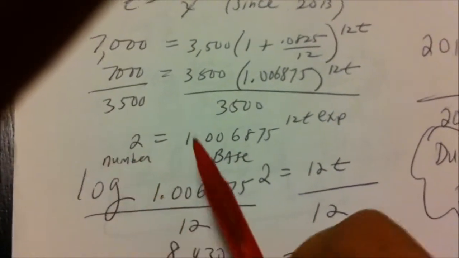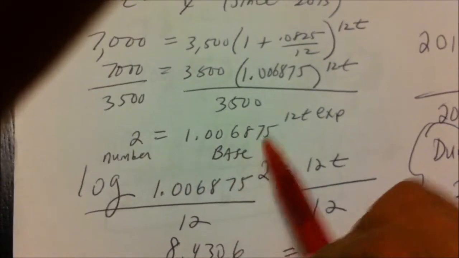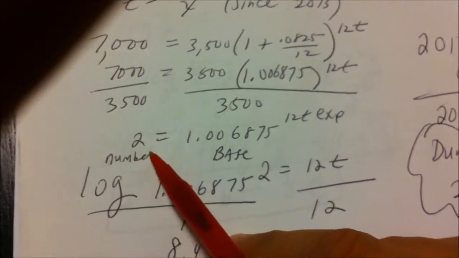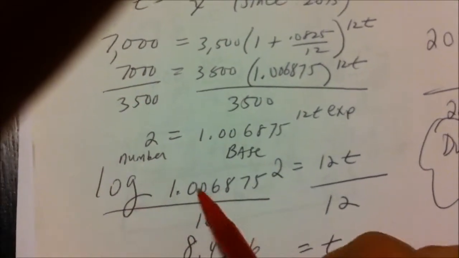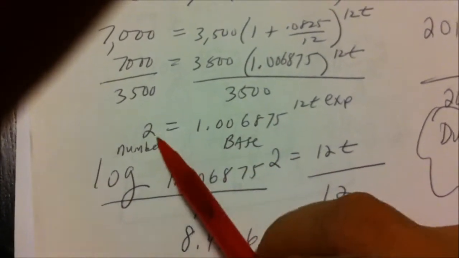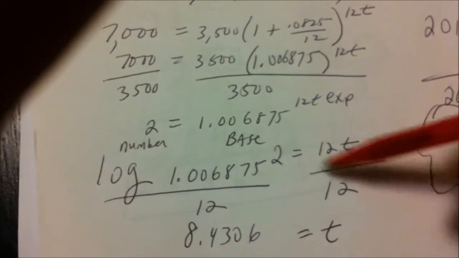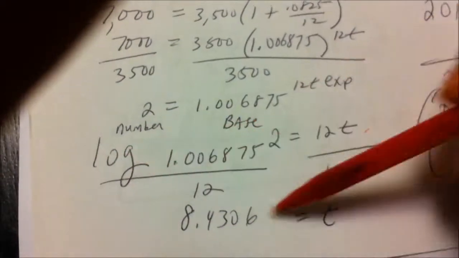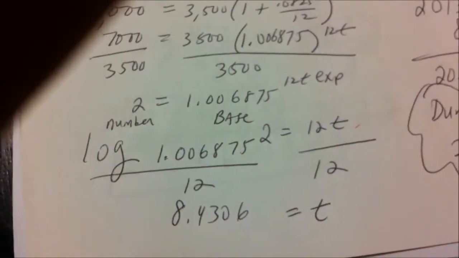So you have a choice. You can either take the log of both sides, or since you have that new operating system, this is my base, this is my exponent, and this is my number. And you can write it as log base 1.006875 of 2 equals the exponent of 12t. To get t by itself, I divide by 12. And I type that into the calculator and I get my 8.43 years approximately.